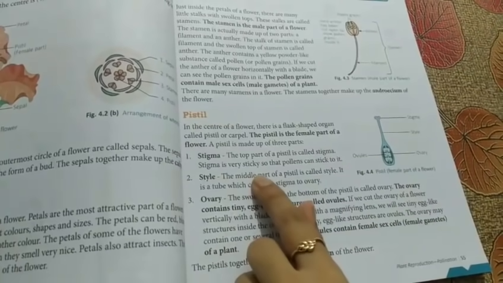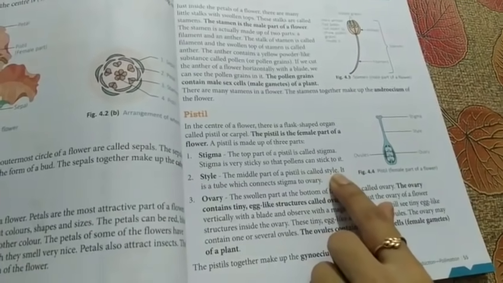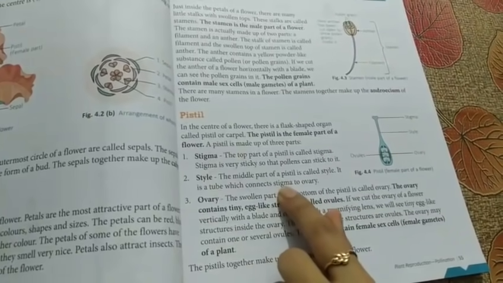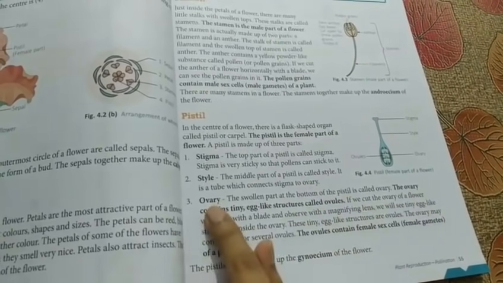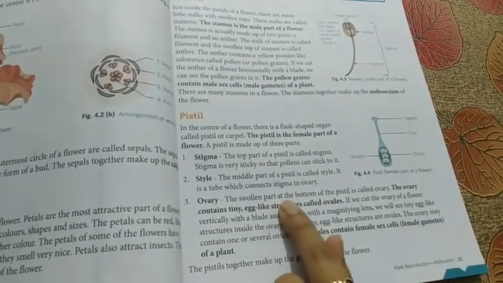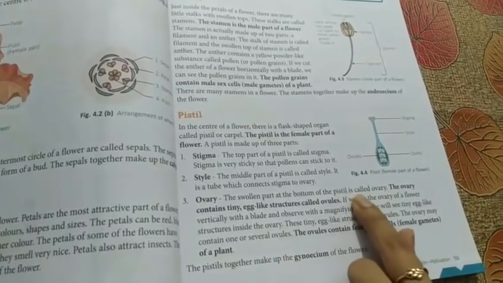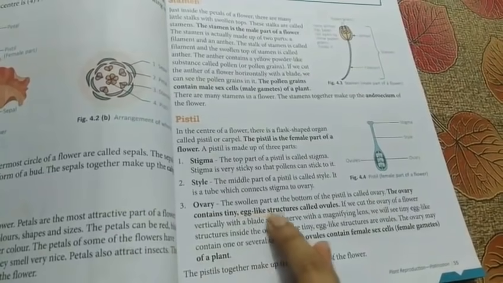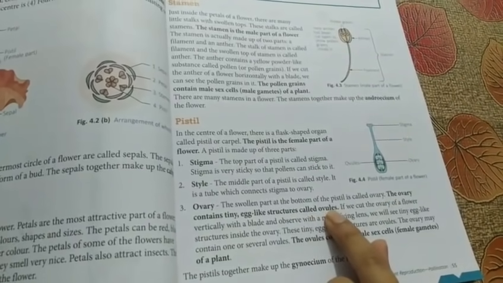Style. The middle part of a pistil is called style. It is a tube which connects stigma to ovary. Ovary. The swollen part at the bottom of the pistil is called ovary. The ovary contains tiny egg-like structures called ovules.